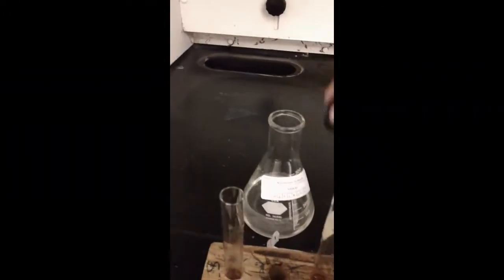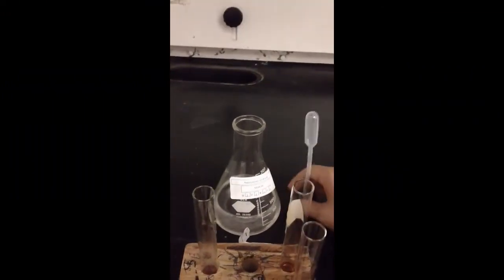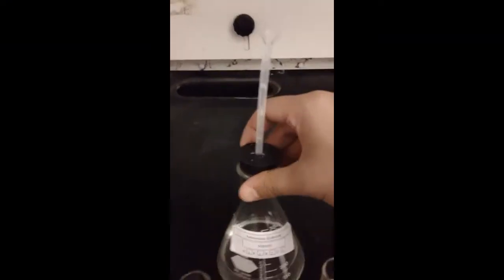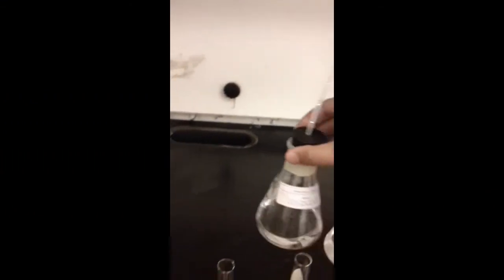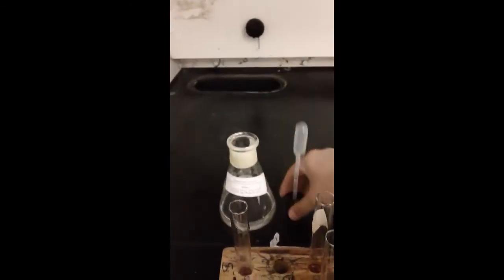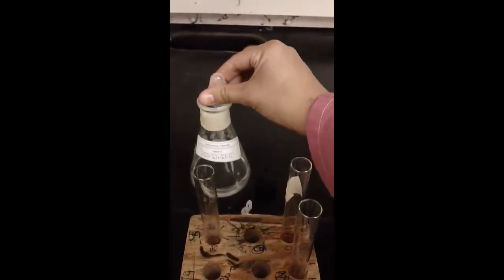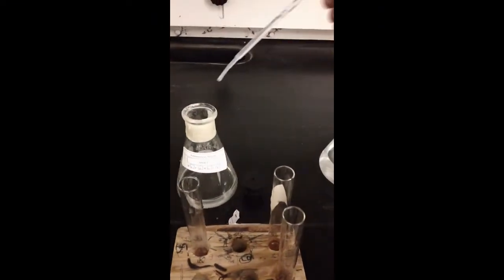So I'm over here in the hood, NH4Cl, yes. And notice how this one, if I check the label and if I check the sign, notice how those are switched. So I need to make sure I put the right chemical under the right sign. Always double check, people. So I'm putting 10 drops here.